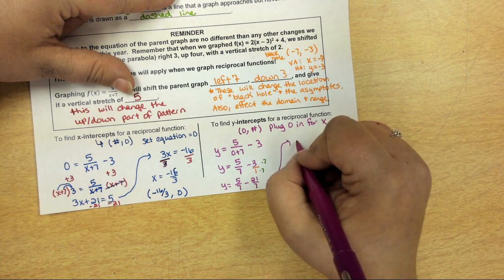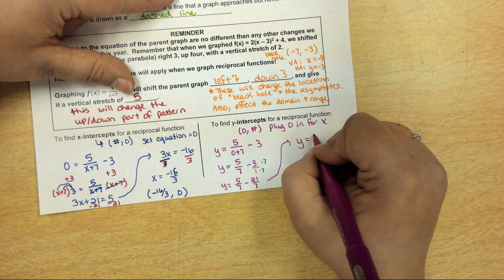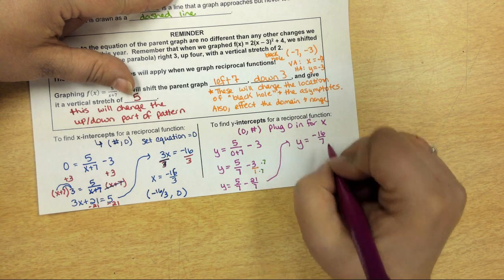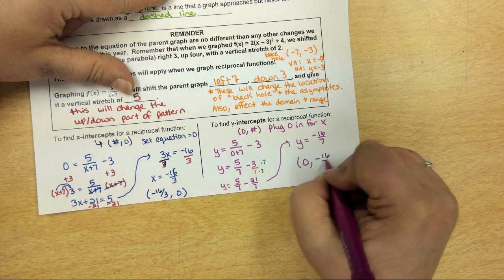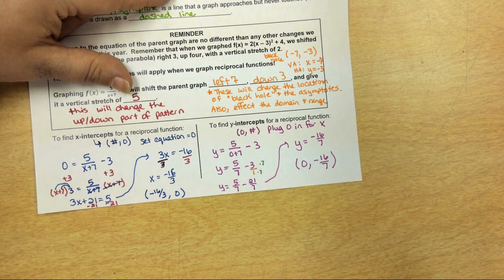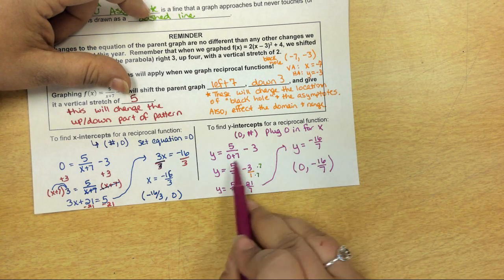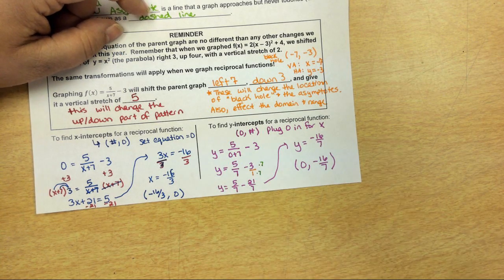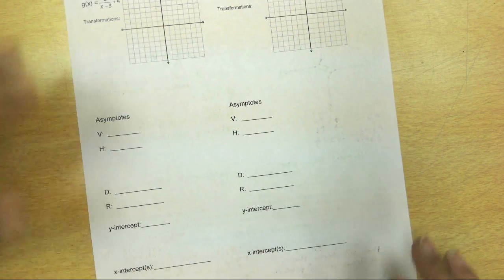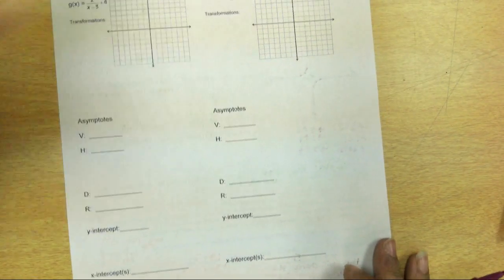If I subtract those, I will get negative 16/7. So my y-intercept is 0, negative 16/7. 0 because I put 0 in for x, and negative 16/7 because that's what I got. So that's how you find x and y-intercepts. Now let's flip it over and put all of that together on two examples.